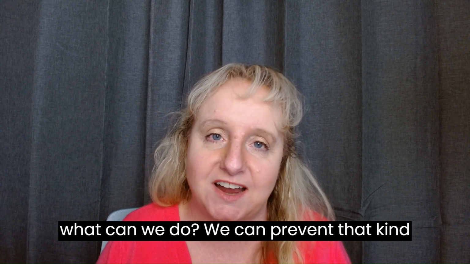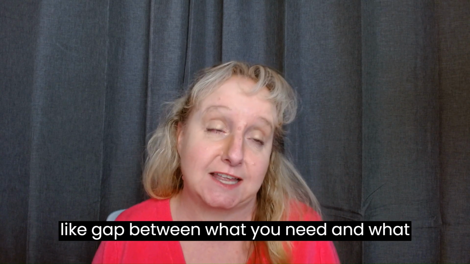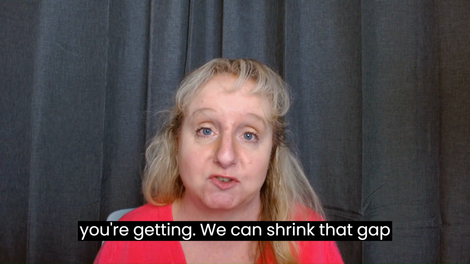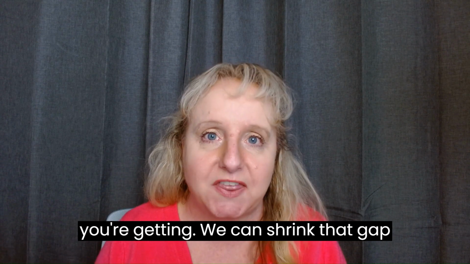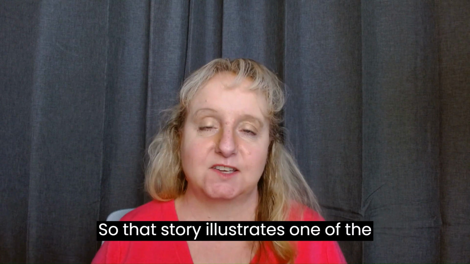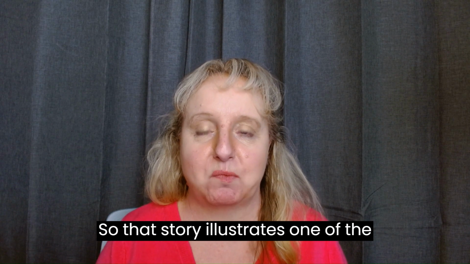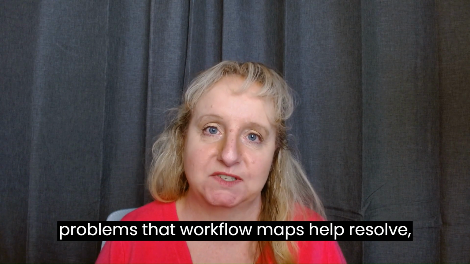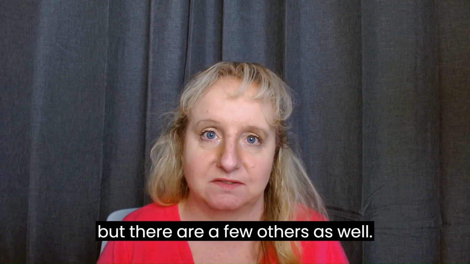We can prevent that kind of miscommunication, or that, I like to say, gap between what you need and what you're getting. We can shrink that gap with a workflow map. So that story illustrates one of the problems that workflow maps help resolve, but there are a few others as well.